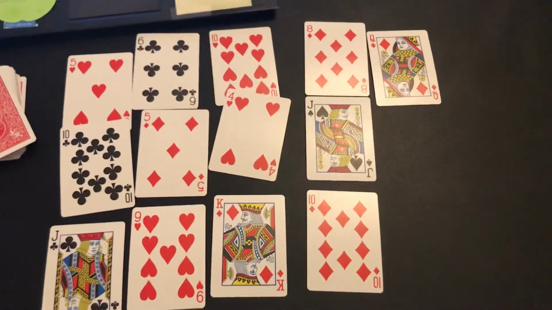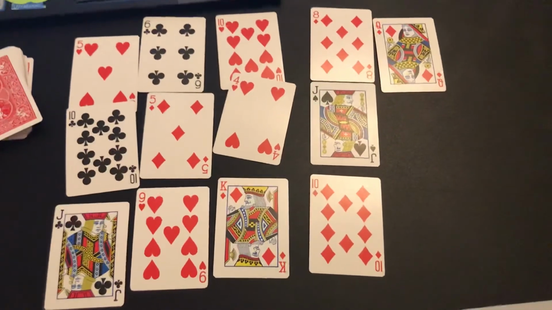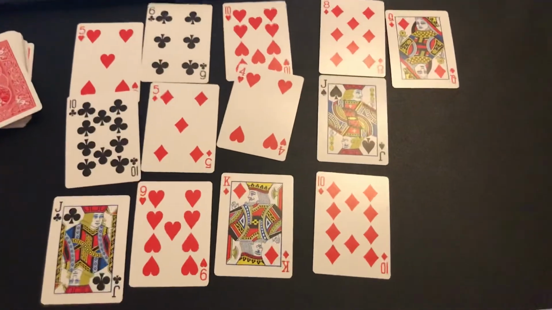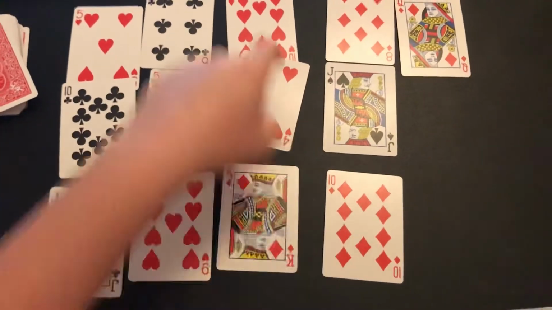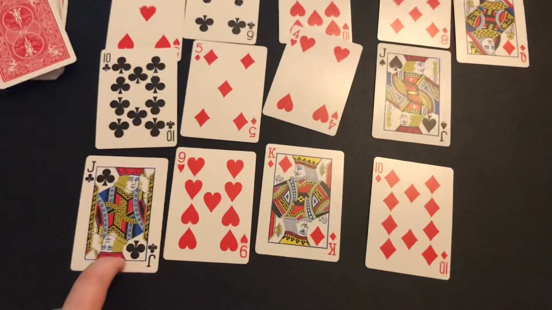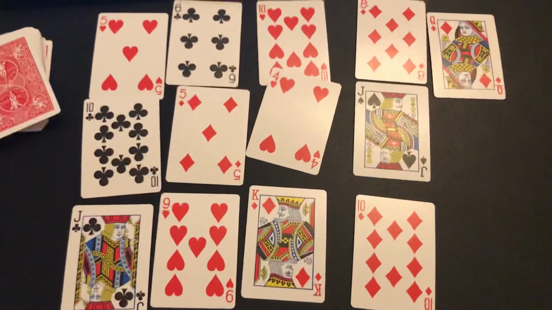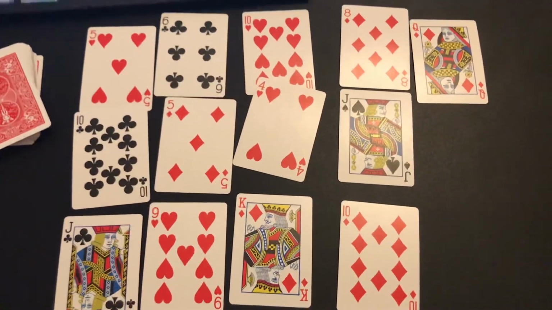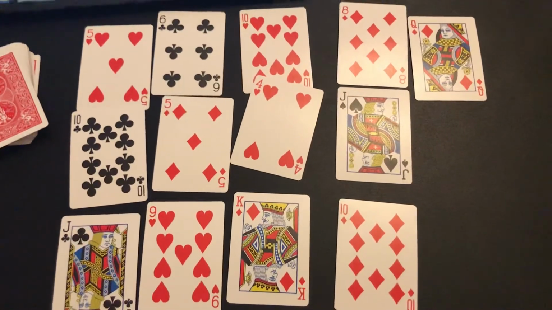So looking at these cards, you can see I didn't get the perfect theoretical probability. You can see I get repeat values here of 10s, and also I repeat the value of jack, and I repeat the value of 5. So our experimental probability does not match our theoretical probability.